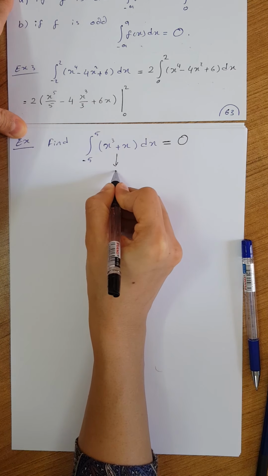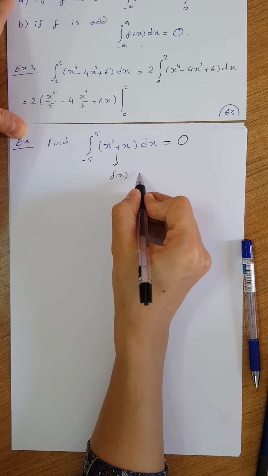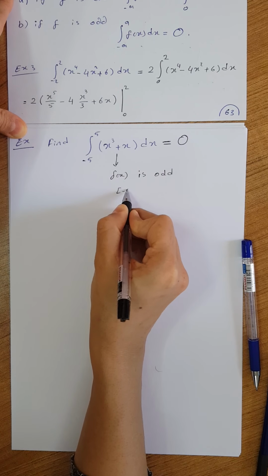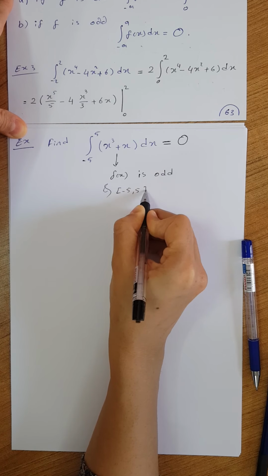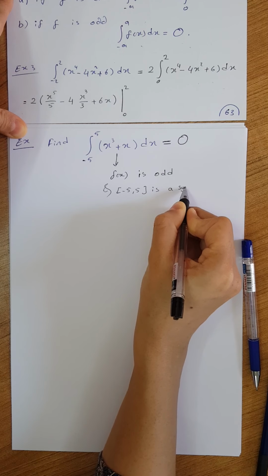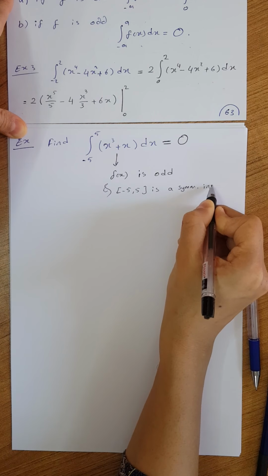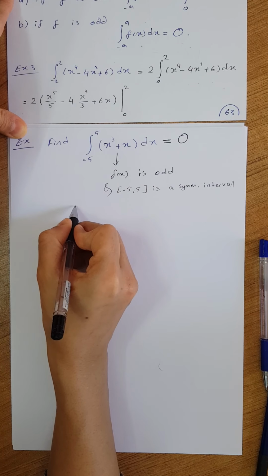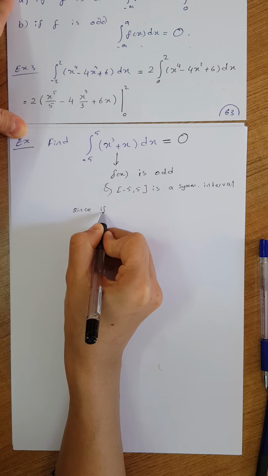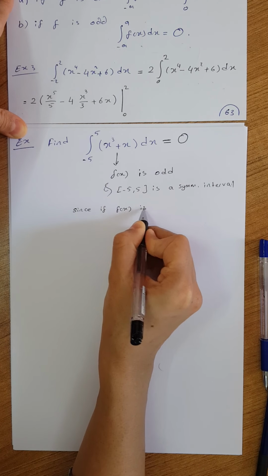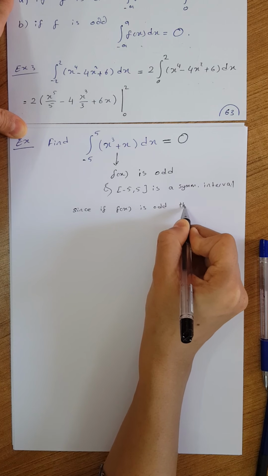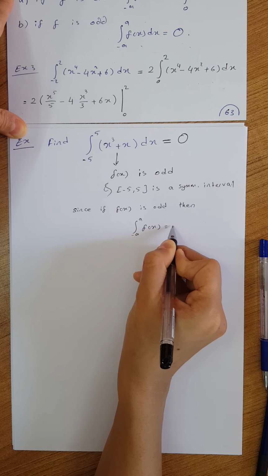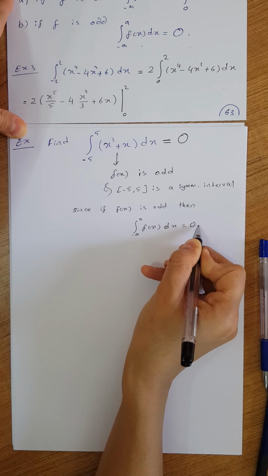Why? Because the function f of x that we have to integrate is odd, and the interval -5 to 5 is a symmetric interval. Or you can directly write this is equal to 0, since if f of x is odd, then the integration from -a to a of f of x dx is also equal to 0.